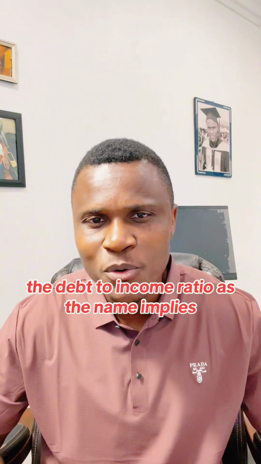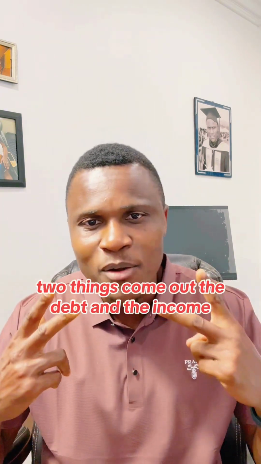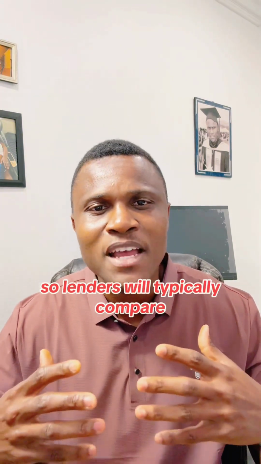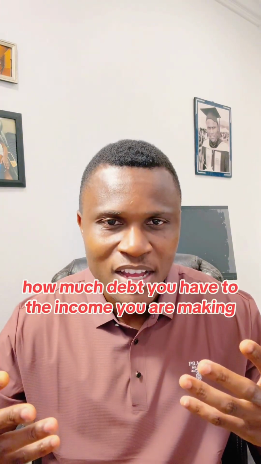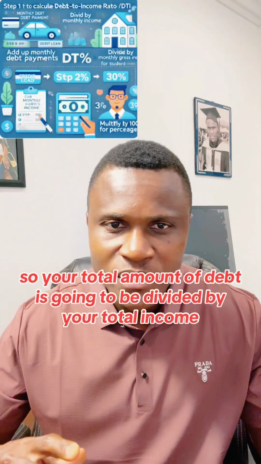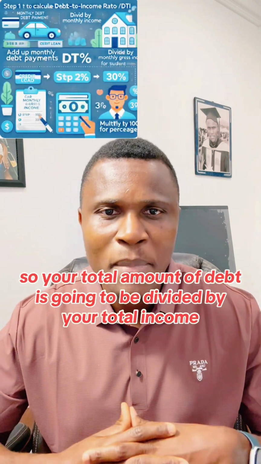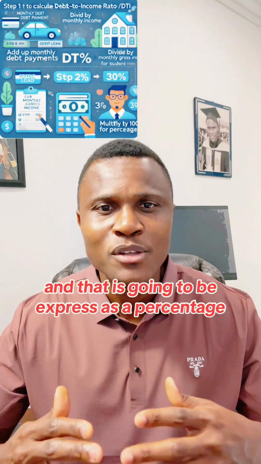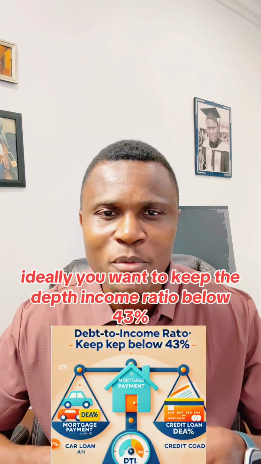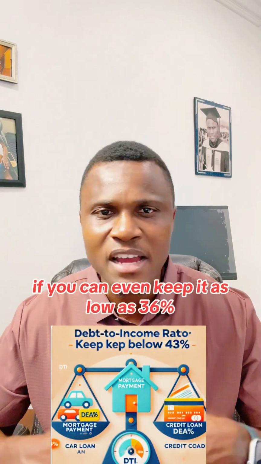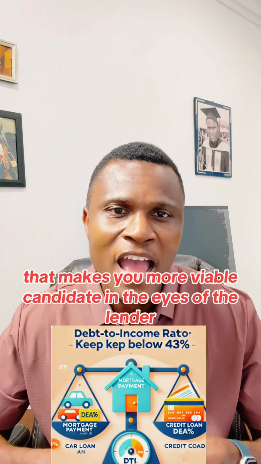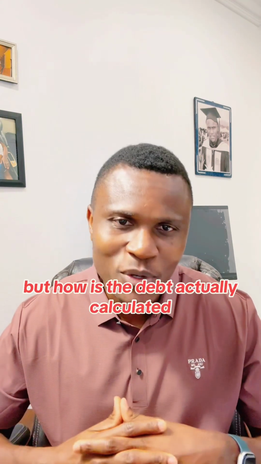The debt to income ratio, as the name implies, has two things in it: the debt and the income. So lenders will typically compare how much debt you have to the income you are making, expressed as a percentage. Your total amount of debt is going to be divided by your total income, and that is going to be expressed as a percentage. Ideally, you want to keep the debt to income ratio below 43%. If you can even keep it as low as 36%, that makes you a more viable candidate in the eyes of the lender. But how is the debt actually calculated?